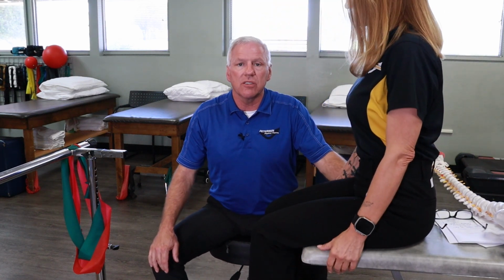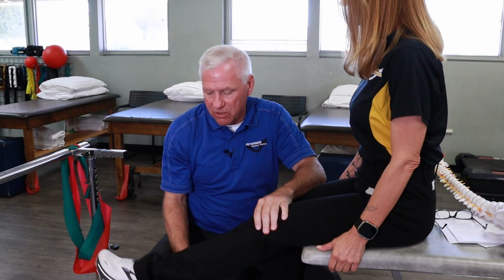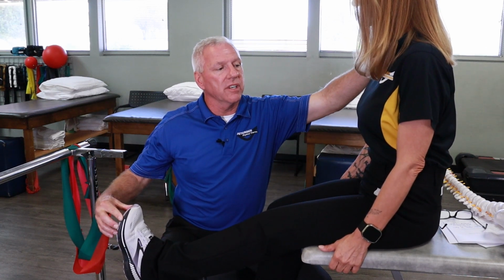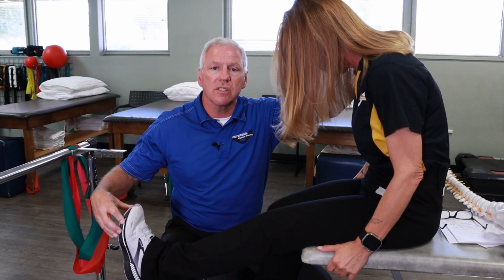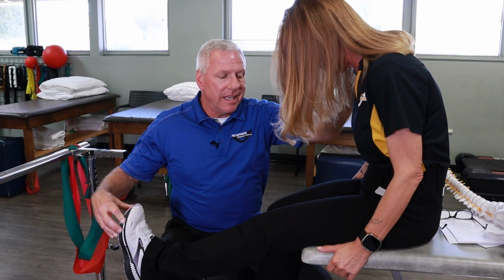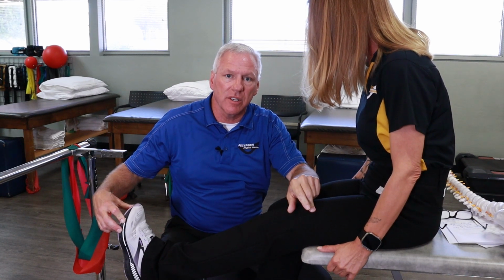So if she has a disc problem and it's related to irritation of a nerve root, and it's on the left side, and I ask her to straighten her leg out here and here, and then ask her to tuck her chin down and curl forward, this is going to reproduce those sciatica symptoms. They don't necessarily reproduce the symptoms if it's coming from the sacroiliac joint.